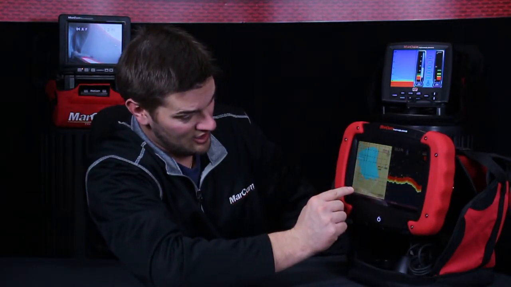As you can see, it's roughly 31, 32 feet. There's fish marking, undulating bottom, and it's scrolling across. It's going to just scroll across in this panel because I have just this panel set up for sonar. I can make it scroll across the map as well by going back into panel 1, and selecting sonar.